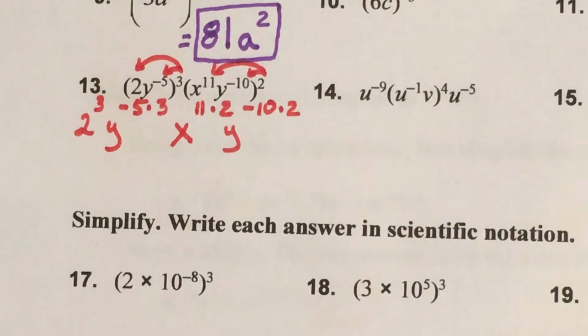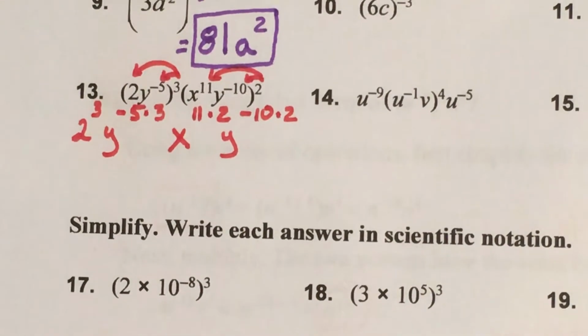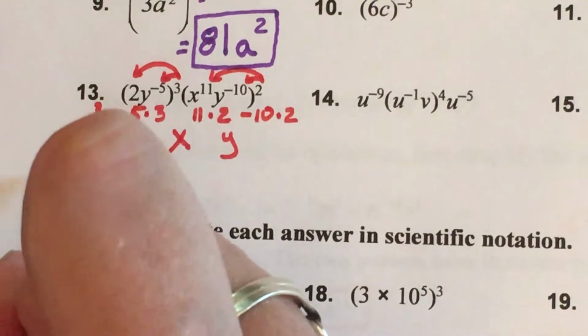What is 2 cubed? Do you know? 2 times 2 times 2. Oh, that's 8.